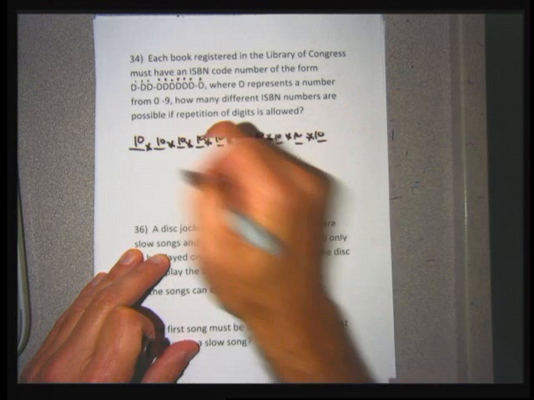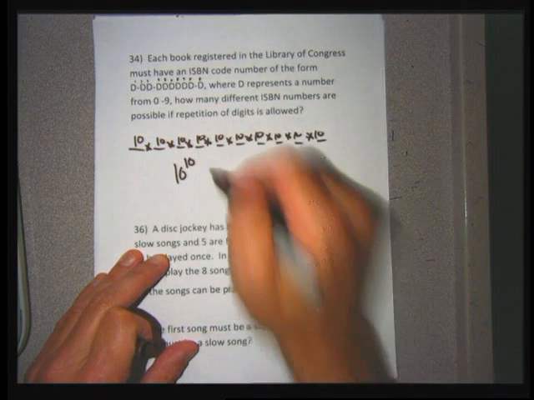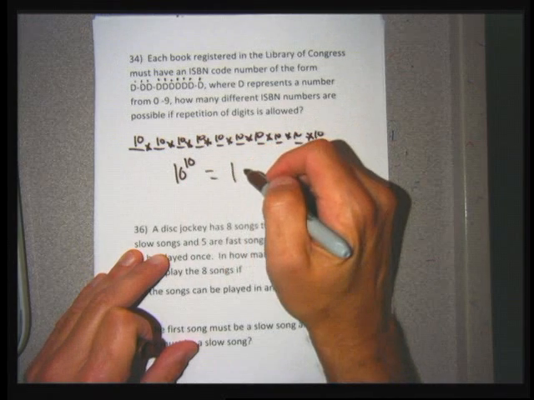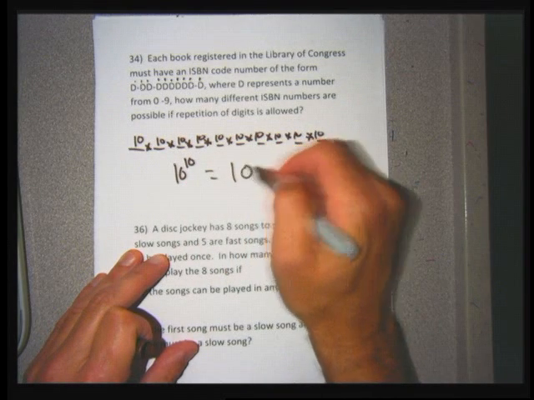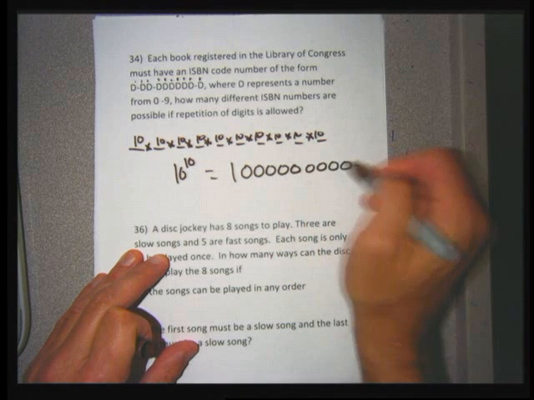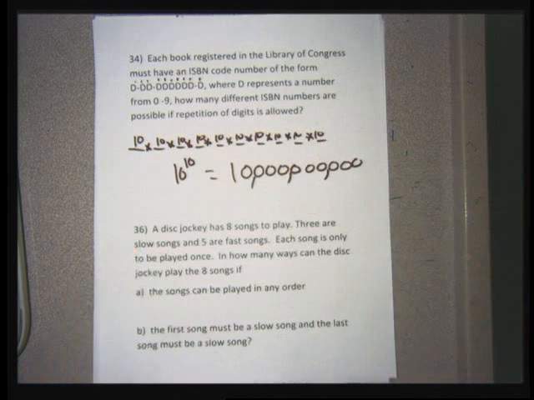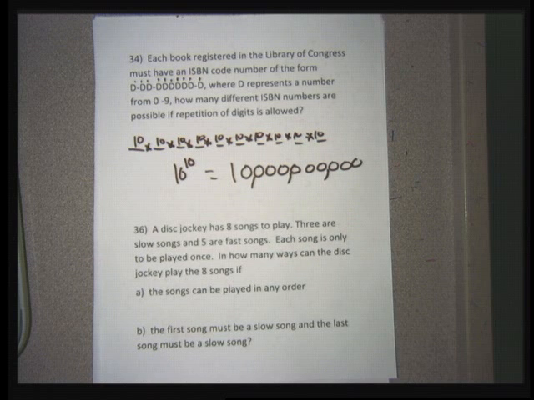To find out how many ISBN numbers would be possible, that's 10 to the 10th power, which is 10 times itself 10 times, which is a 1 followed by 10 zeros. So there are 10 billion different ISBN numbers possible.